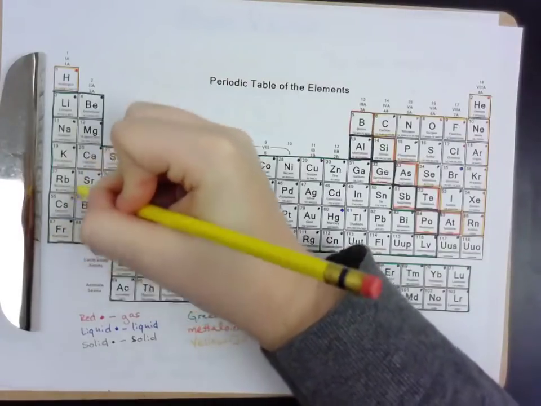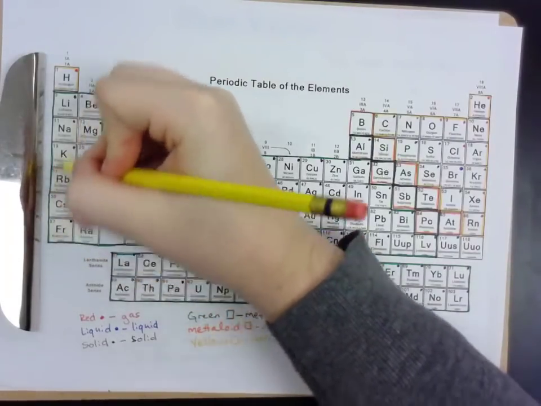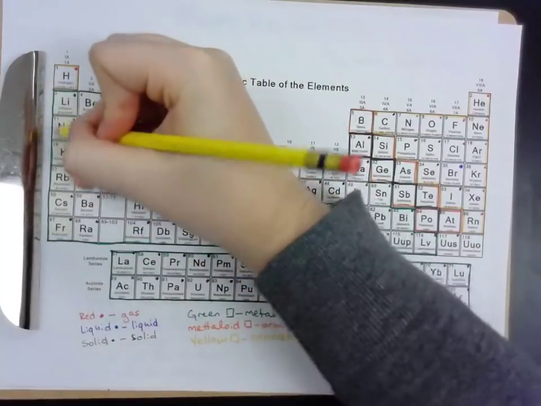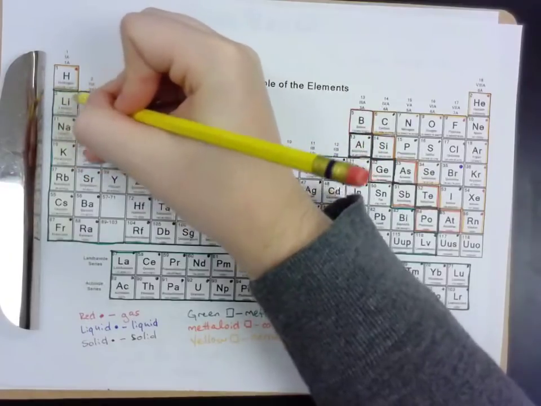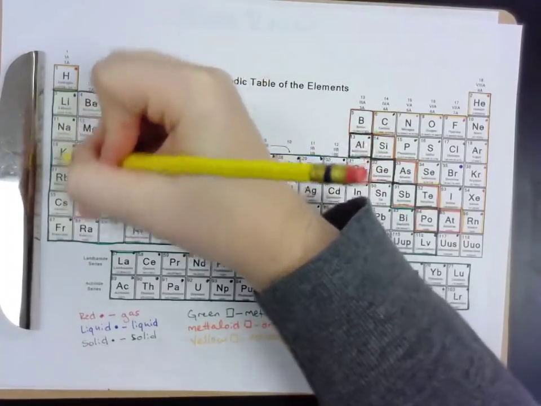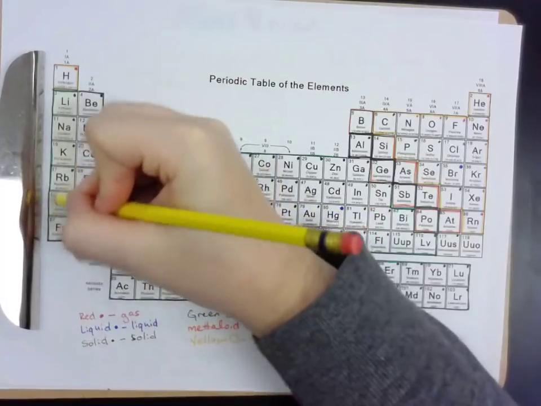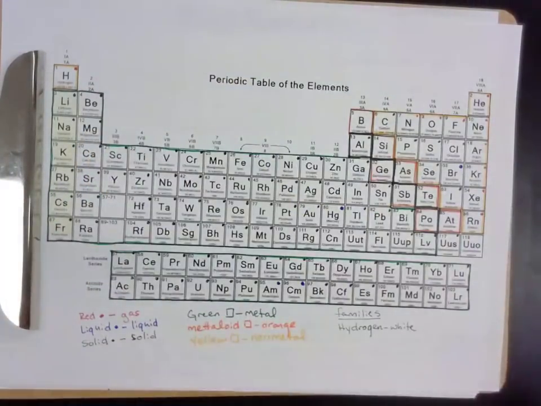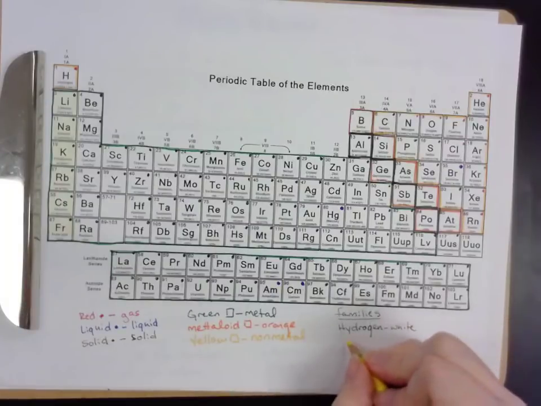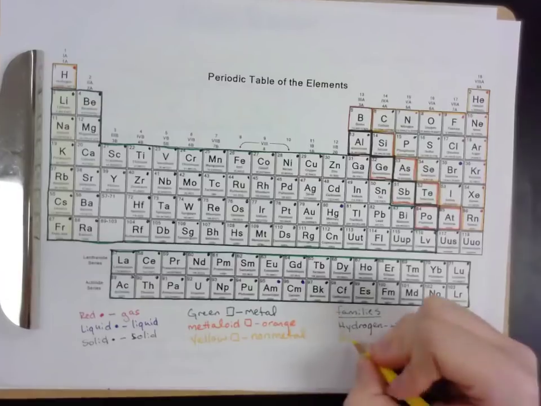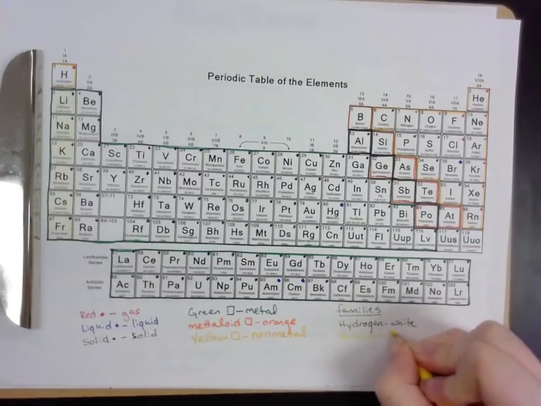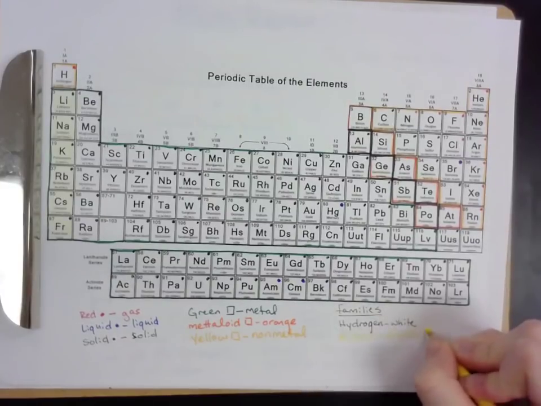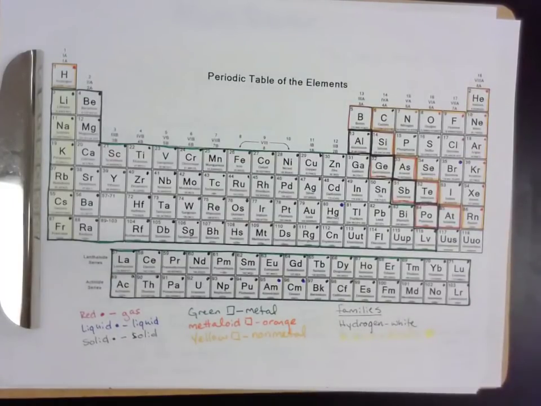A couple of things about the alkali metals. We know they have one valence electron because they are in group 1. We know that they are very, very reactive. They love to make bonds with other atoms. And we know that they're extremely violently reactive when you put big amounts of pure alkali metals in water. So hopefully, I'll write this nice and dark so I can read it later. Alkali metals were yellow.